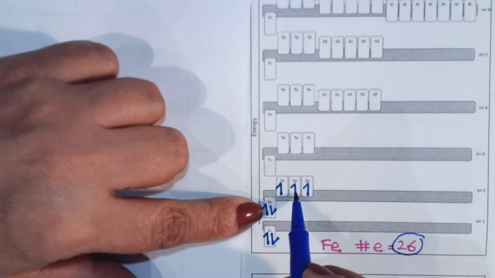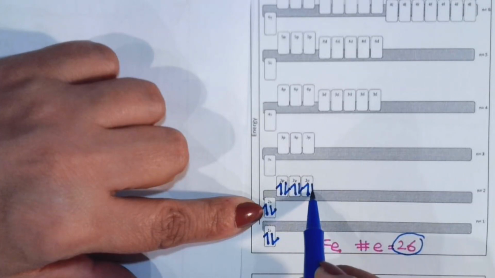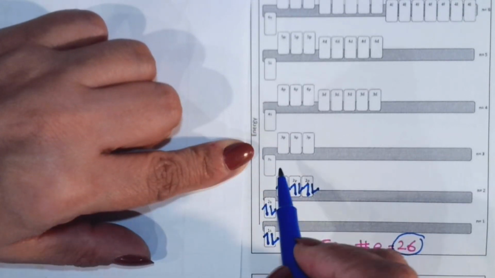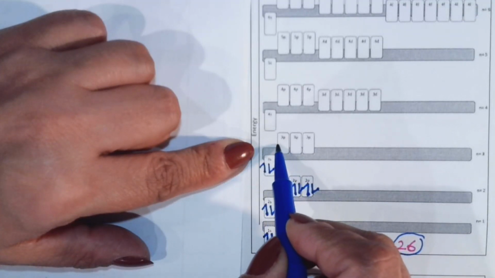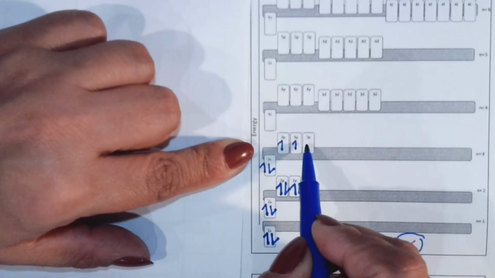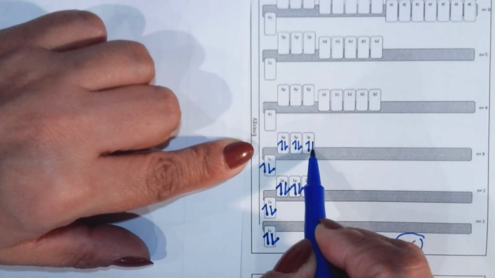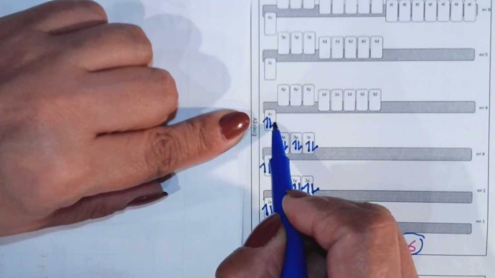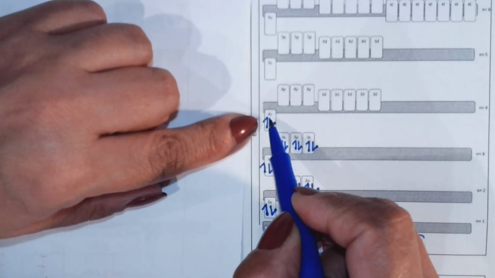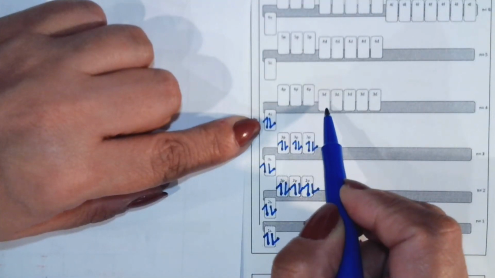So we had 4, 5, 6, 7, 8, 9, 10, then 11, 12, 13, 14, 15, 16, 17, 18, 19, 20. Then after 4s we fill the 3d orbital, right?